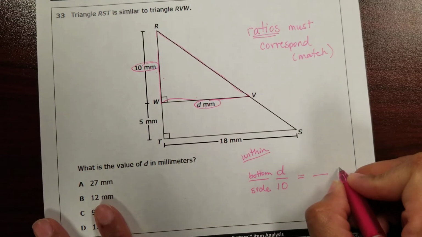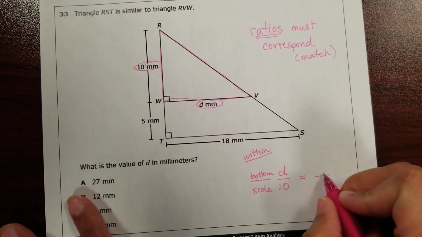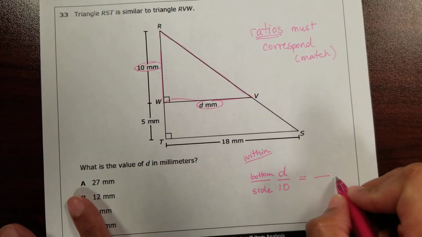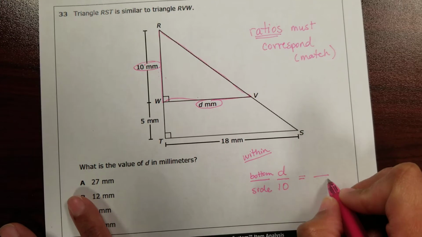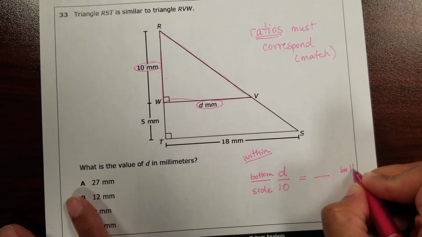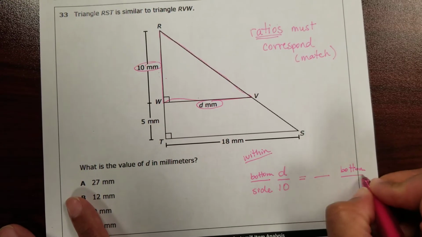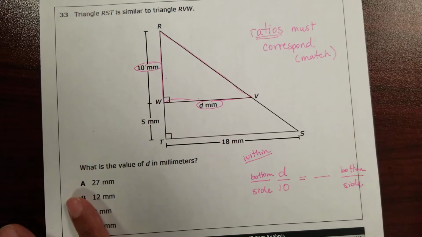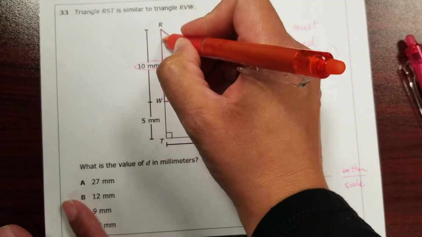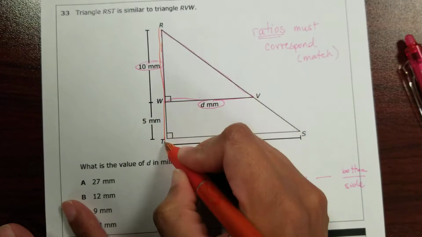So here when I'm setting up my next ratio, because they're equivalent, they have to correspond and match, I need to have bottom and side over here. So now I'm going to look at my bigger triangle.